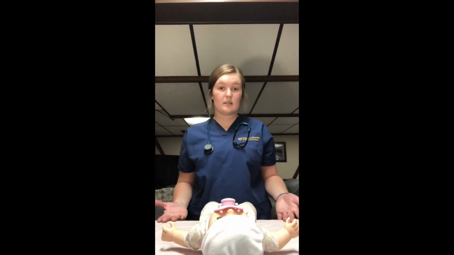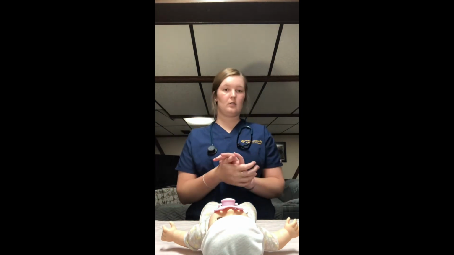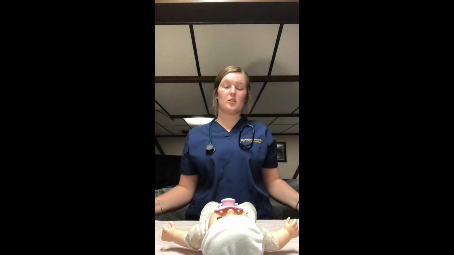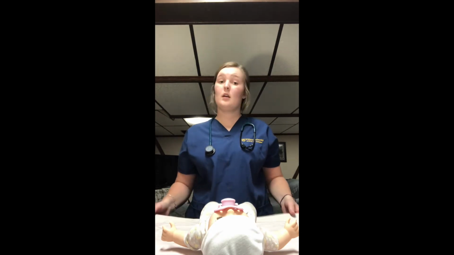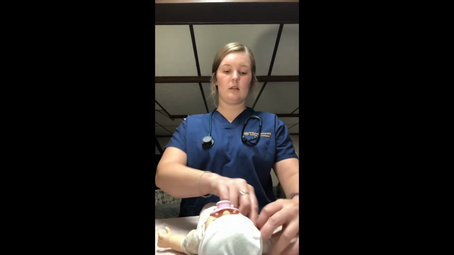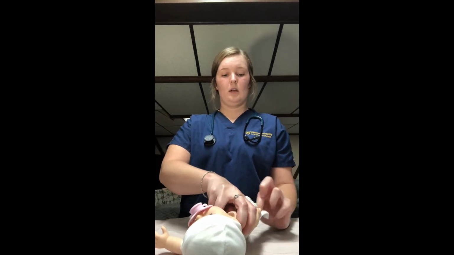So beginning the assessment, I would perform hand hygiene, wash my hands, hand sanitizer, and then put on gloves. I would transfer the baby to a warming table to maintain the baby's temperature throughout the assessment. For the purpose of this video, I have a warming pillowcase. And then I would remove the child's clothing so I can do a good assessment of her skin.